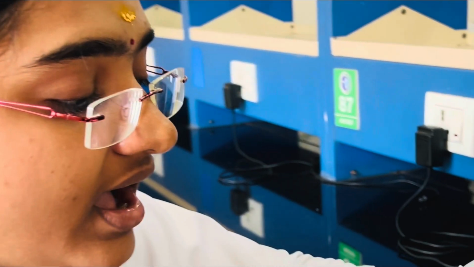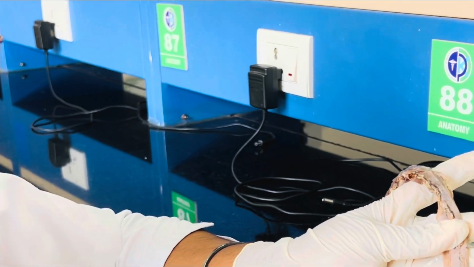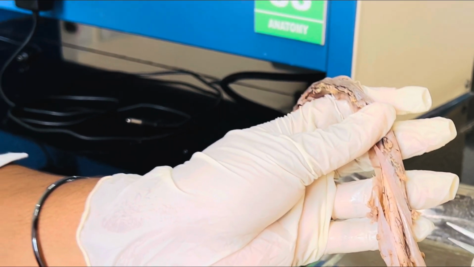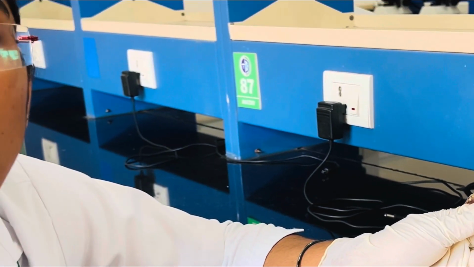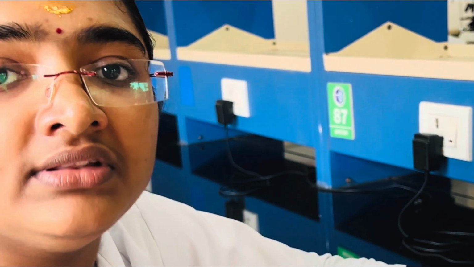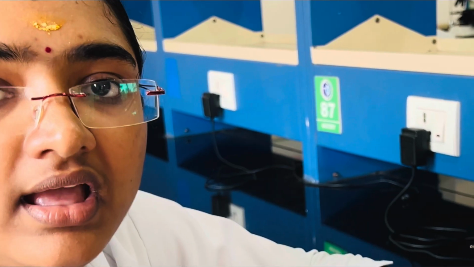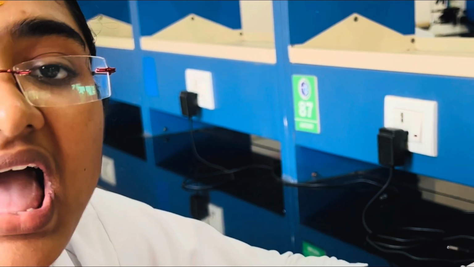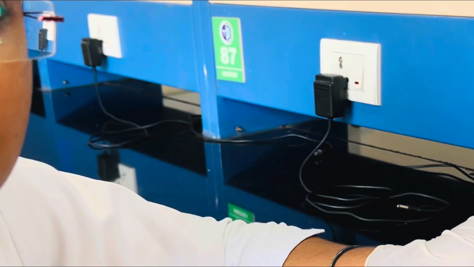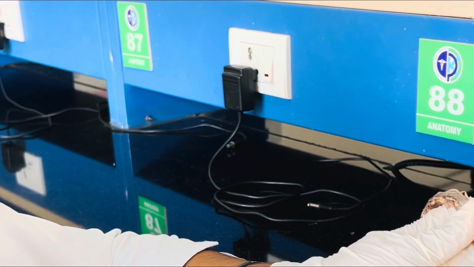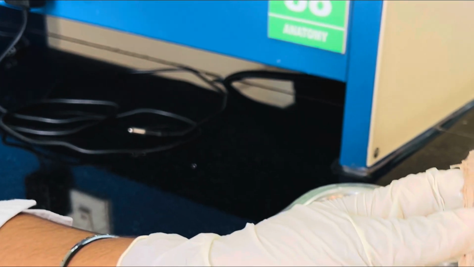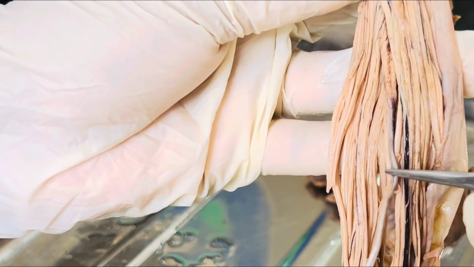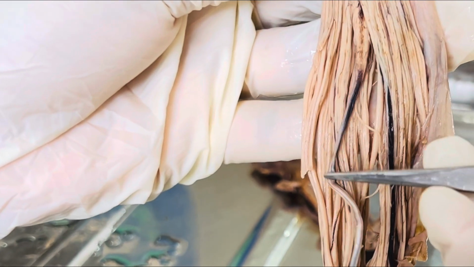Then we must know the meningeal coverings of the spinal cord. It has an outer dura mater, middle arachnoid and inner pia mater. And the modifications of pia mater, we know there are four important modifications. Among the four, the filum terminale and the ligamentum denticulatum have greater importance. Filum terminale is the extension of pia mater from the tip of the conus medullaris to the first coccygeal vertebra.